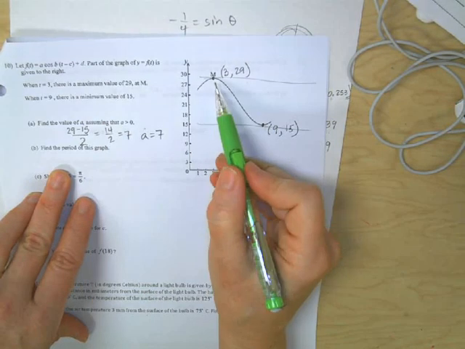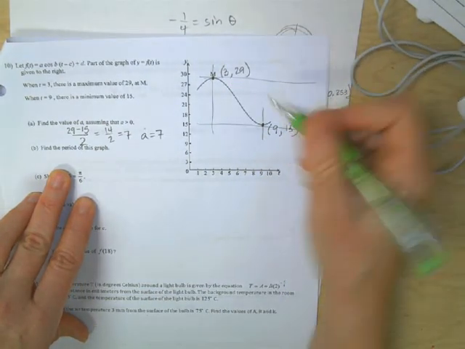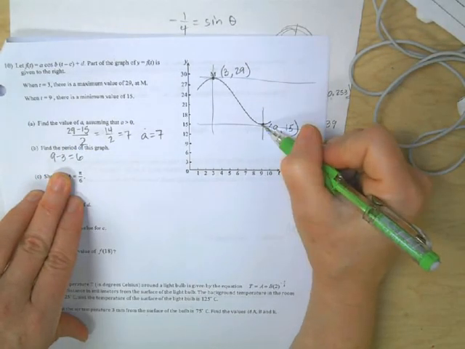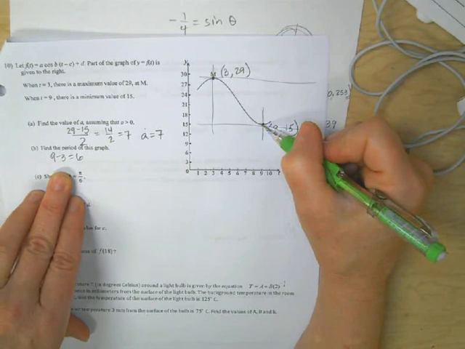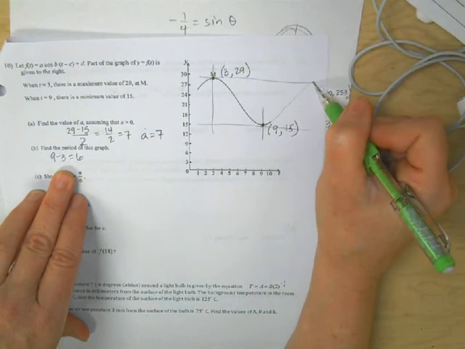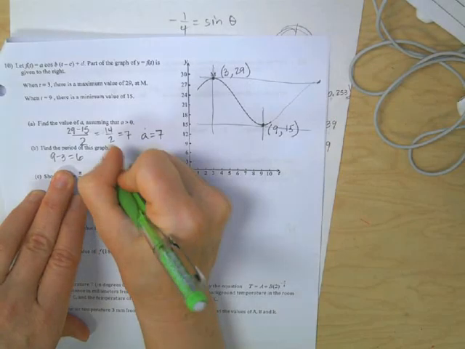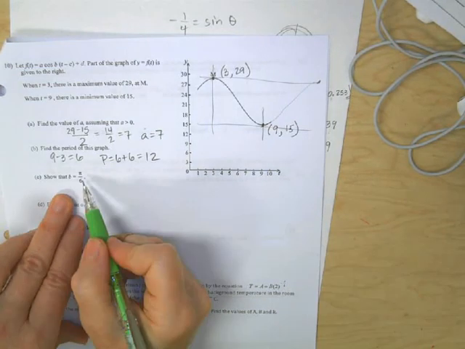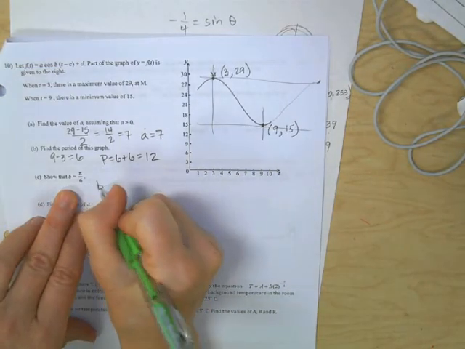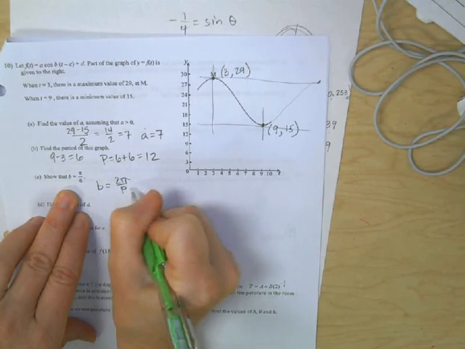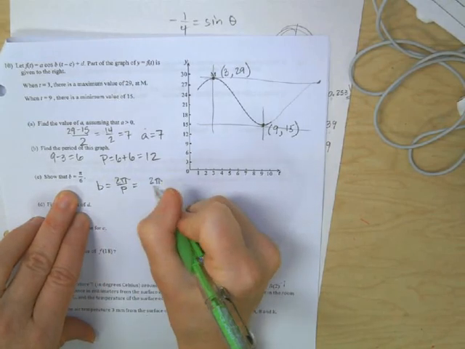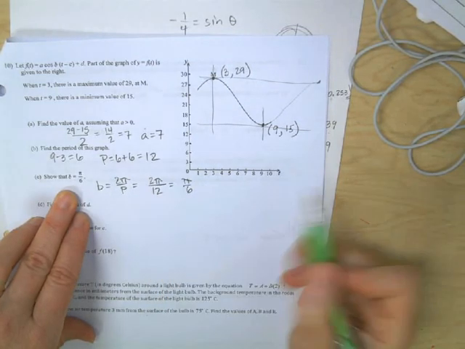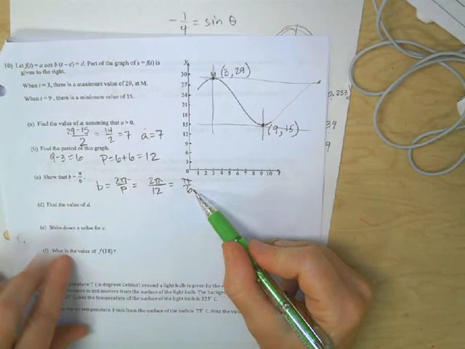Find the period of this graph. How long does it take to get from its maximum to its minimum? 9 minus 3 is equal to 6. So that means it's going to take another 6. Is this hours? We don't know. It's going to take another 6 units to get back up to the top again. So my period is going to be equal to 6 plus 6, which gives me 12. Show that b is equal to pi over 6. Well, b is equal to 2 pi divided by the period. So 2 pi divided by 12, if I reduce that, I get pi over 6. So I have now shown that b is equal to pi over 6.